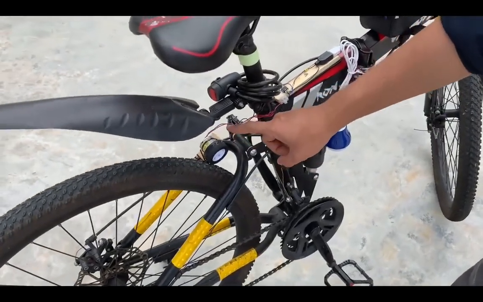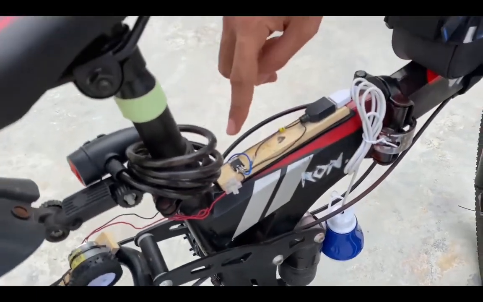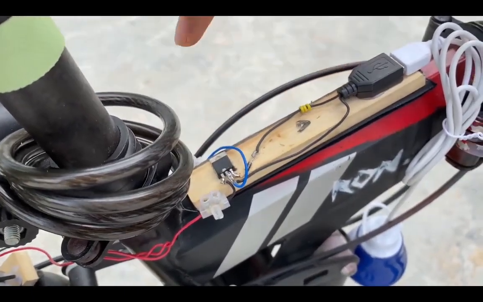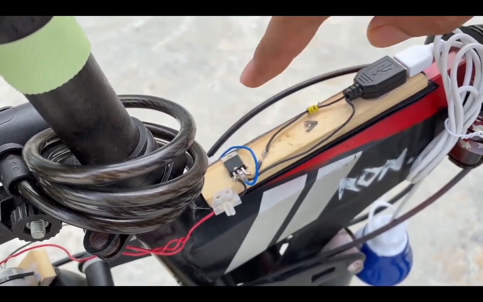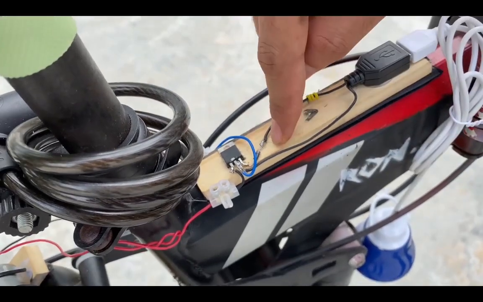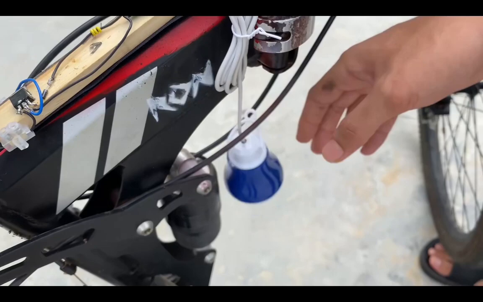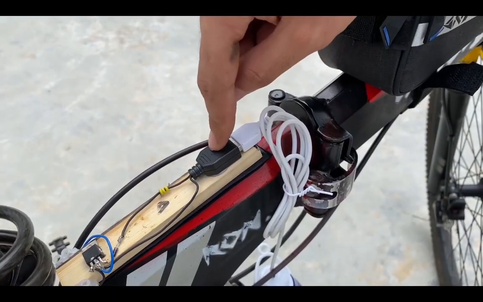As the wheel turns, it will produce voltage and supply it to the LM7805. The LM7805 will limit the voltage to a maximum of 5 volts. The 5 volts is sent to the diode. The diode is to prevent any reverse current, preventing damage to the load. Then from the diode, it goes to the USB port.